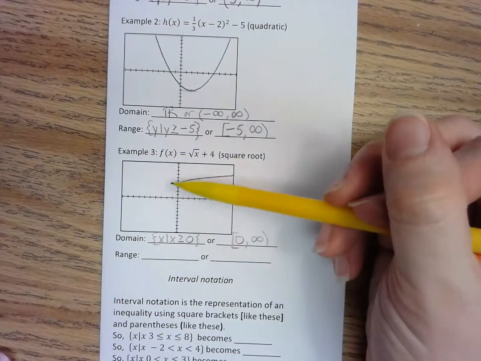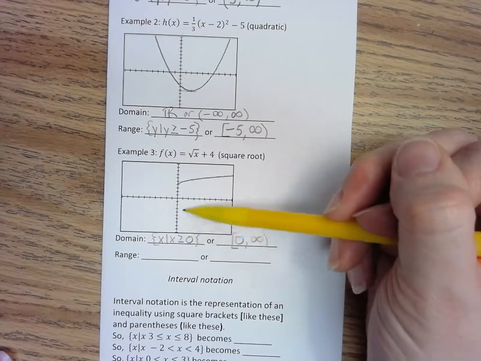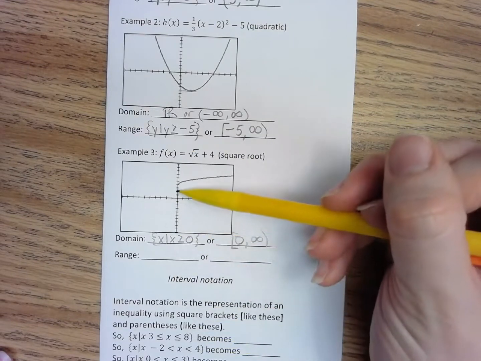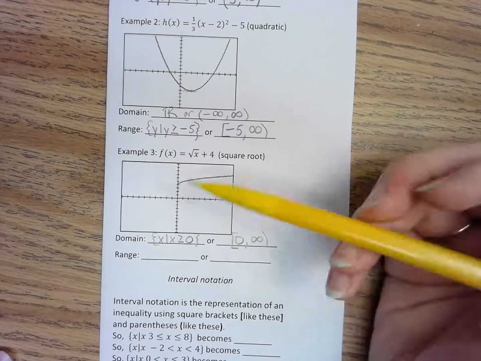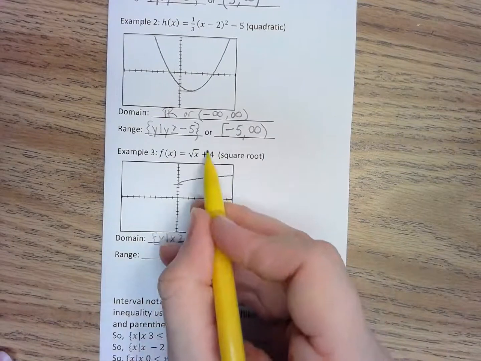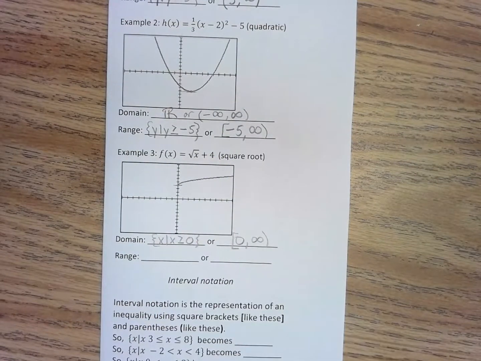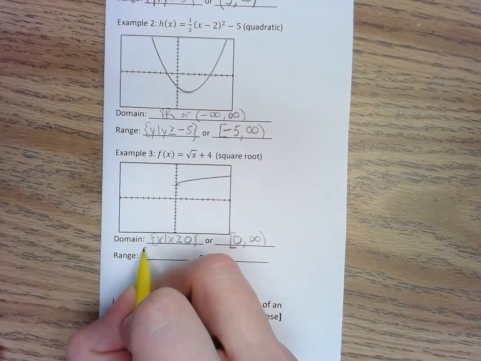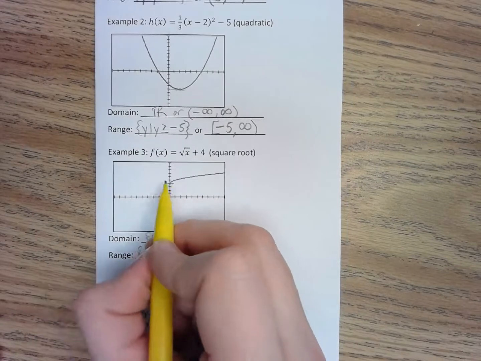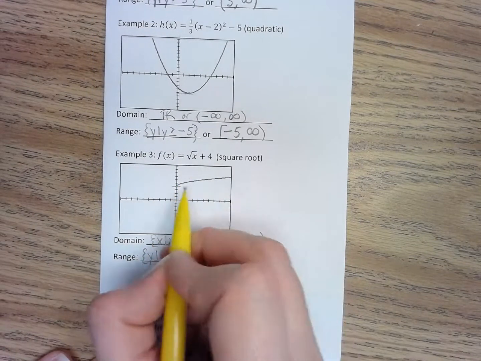For our range, we can look along our y-axis. We're not going to have any output values down here in the negative region of the y-axis. Our first y value that we get as an output is at +4, which again we see in our function. So we can say our range is the set of all y's such that those y values are greater than or equal to 4.